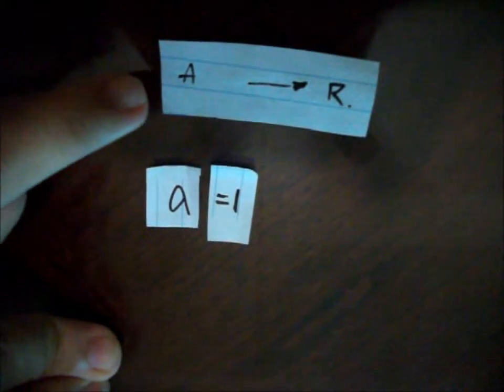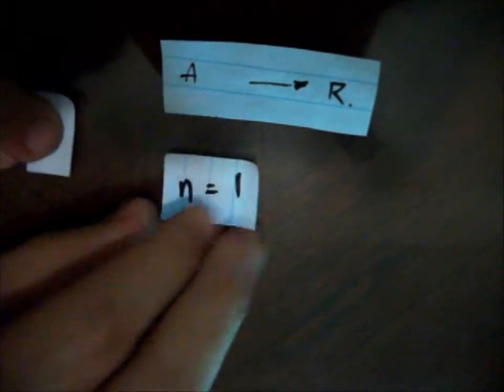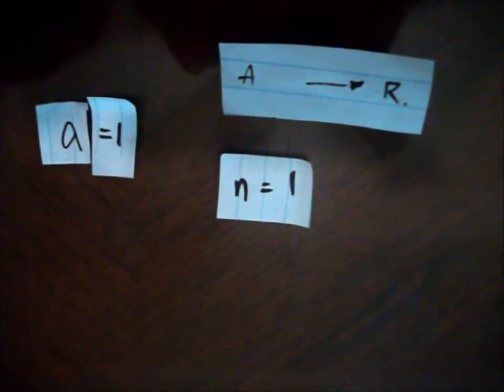Since there is no reactant B, we can conclude that the overall order of reaction is 1, which we mentioned means that the reaction has first order kinetics, which then means that we have proven it.